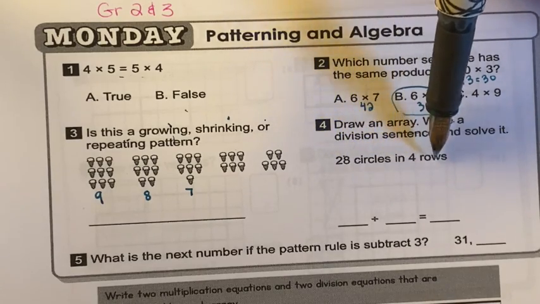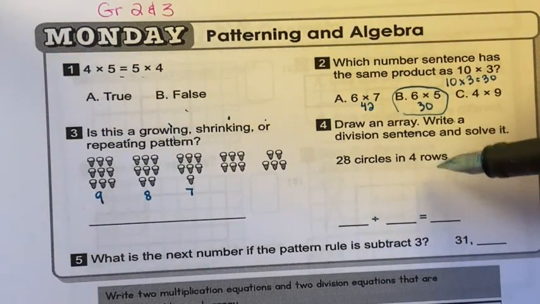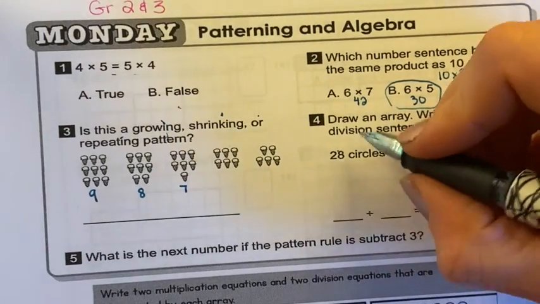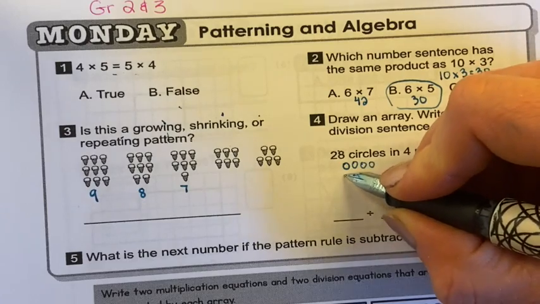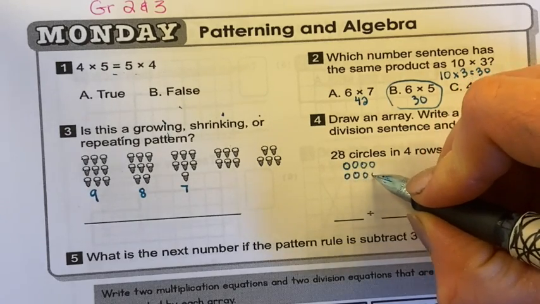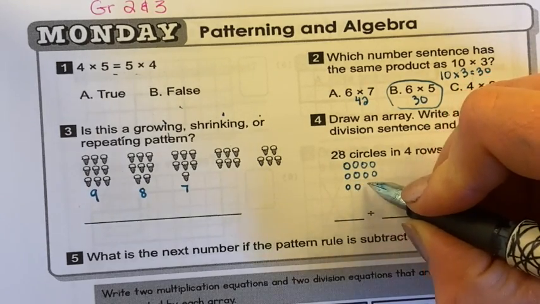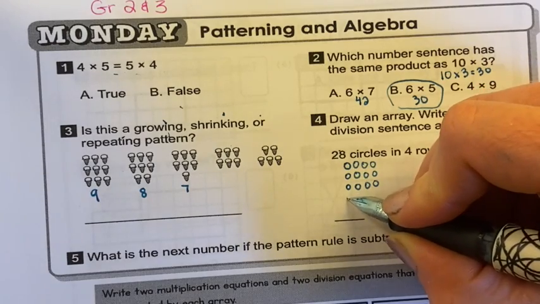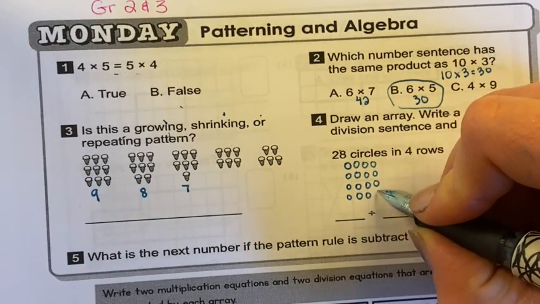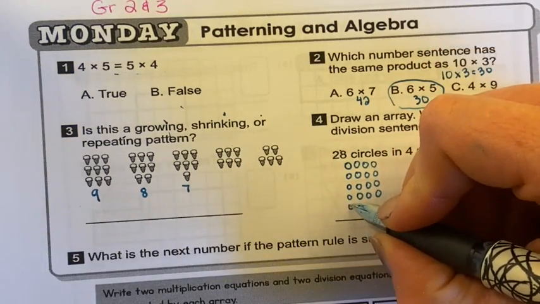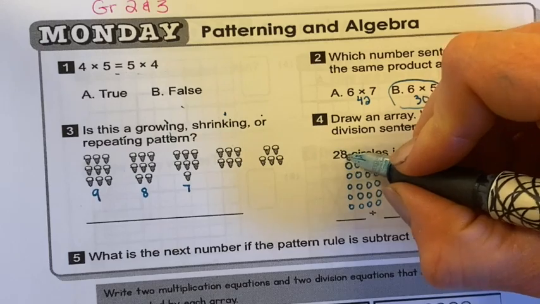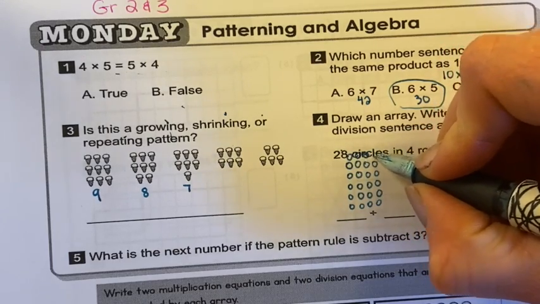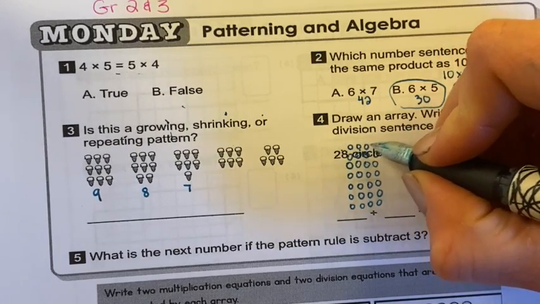Number 4, draw an array and write the division sentence to solve it. So 28 circles in 4 rows. You're going to have to try and fit. So how many? You're going to just do groups of 4 until you get to 28. 1, 2, 3, 4, 5, 6, 7, 8, 9, 10, 11, 12, 13, 14, 15, 16, 17, 18, 19, 20, 21, 22, 23, 24, 25, 26, 27, 28.